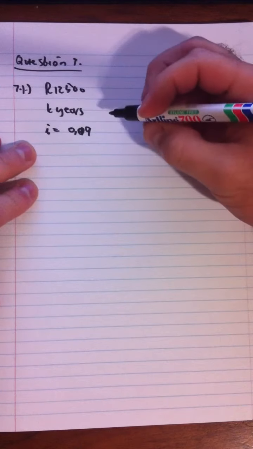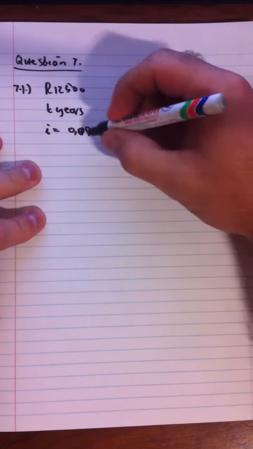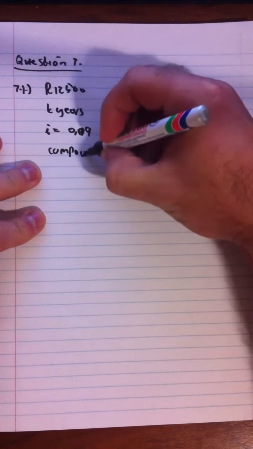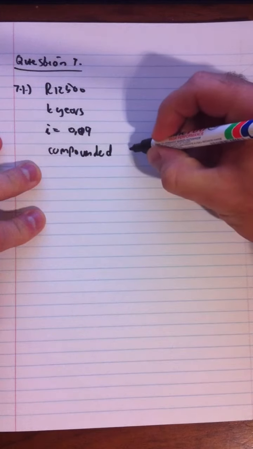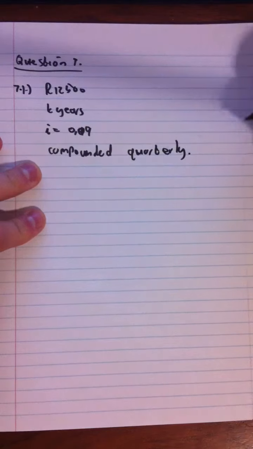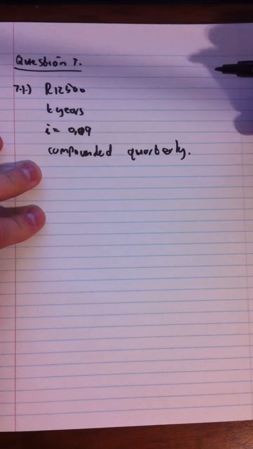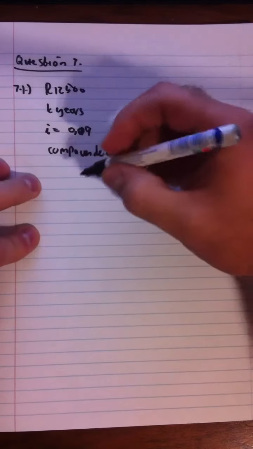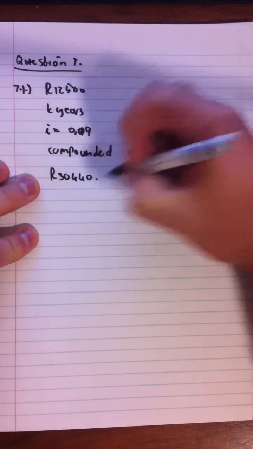0.09 per annum, compounded quarterly. Okay, so it's compounded quarterly. Okay, at the end of K years, her investment is worth 30,440 Rand.